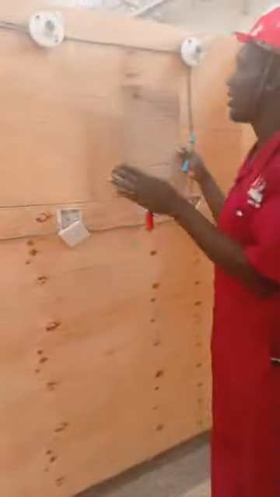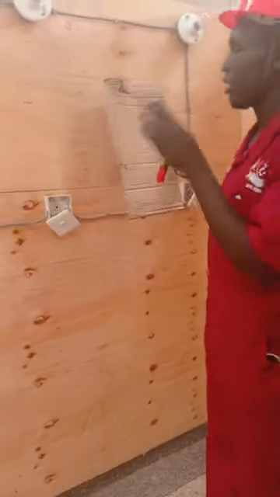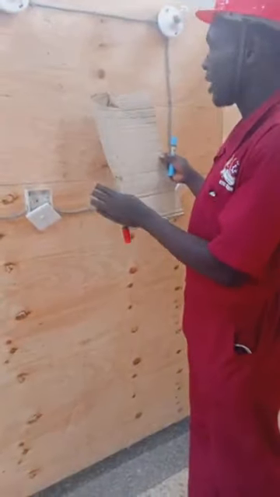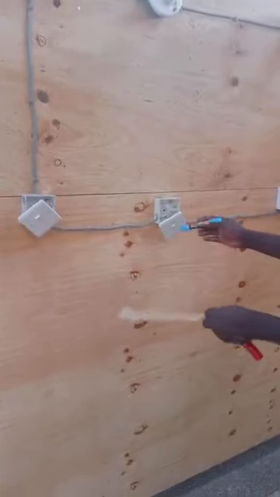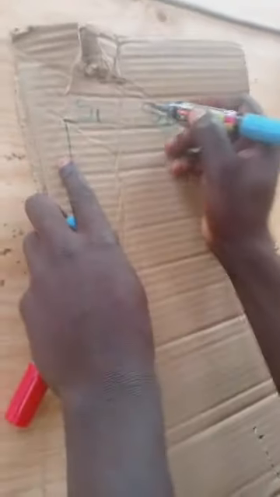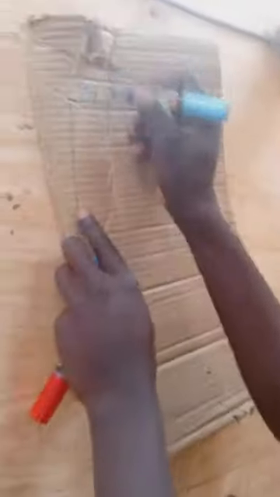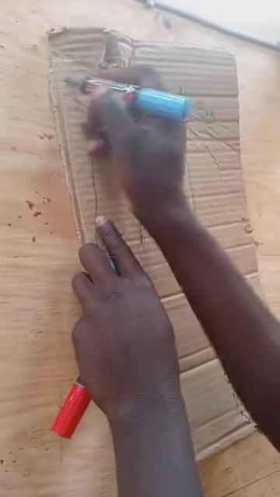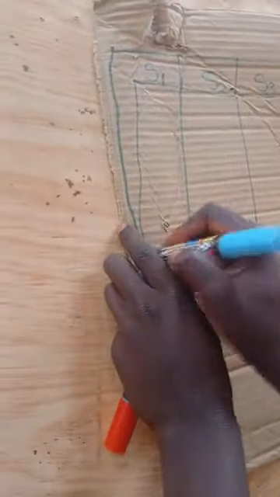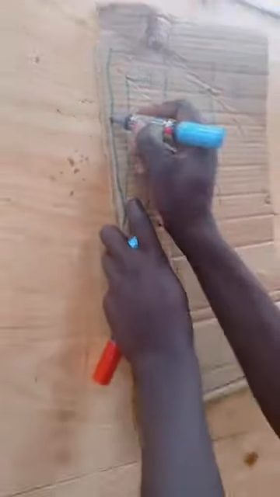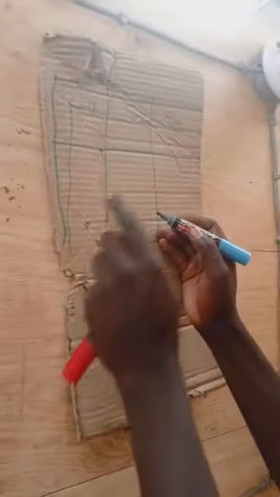Let us first look at the theory of how the intermediate switch operates. Let us say this is our switch 1, this is our switch 2, and this is our switch 3. Let's first look at the theory of this.